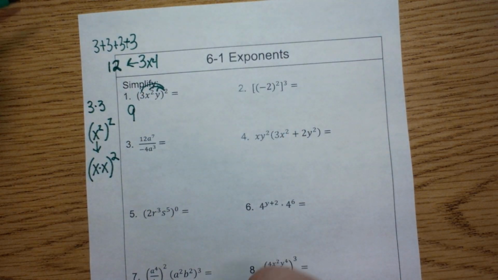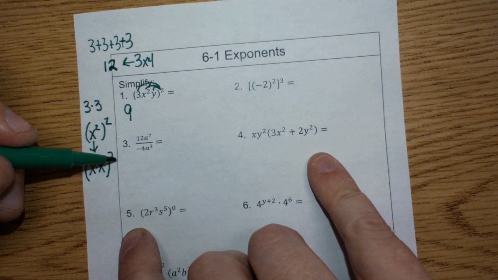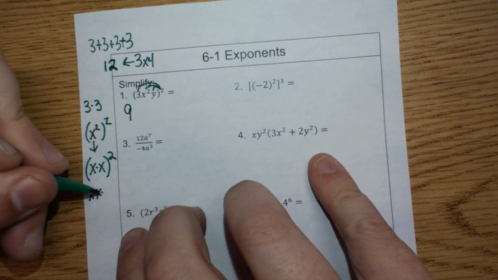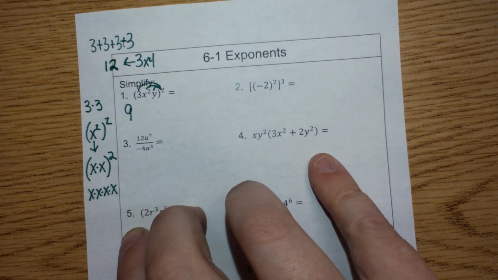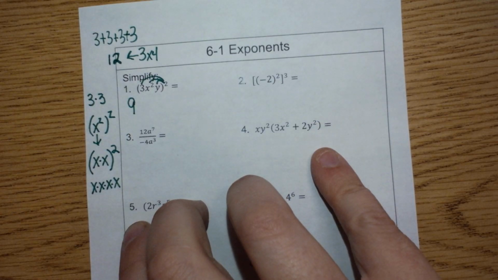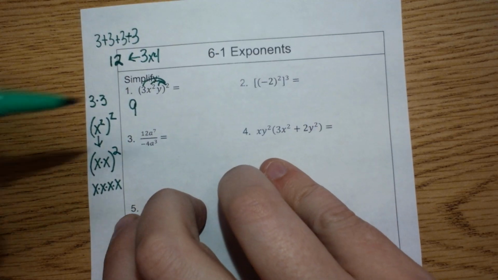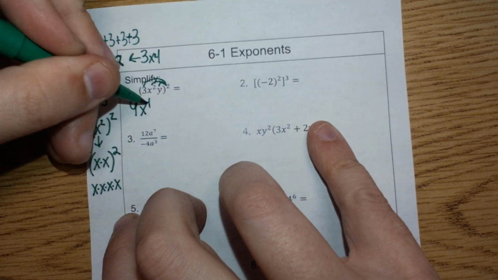And so I'm doing x times x times x times x. Right? And so what this does is this gives me 4 of those x's, and so it's going to be now x to the 4th.